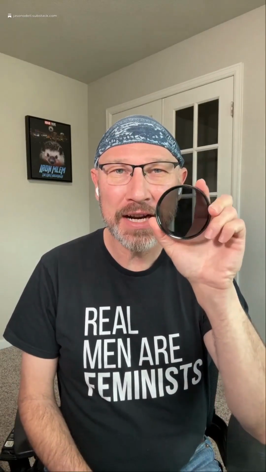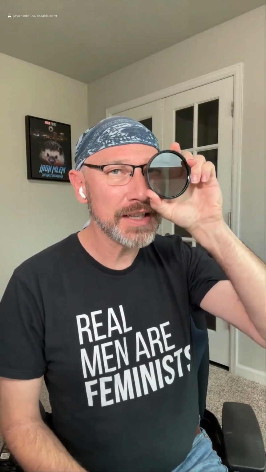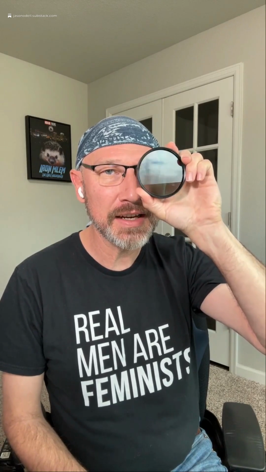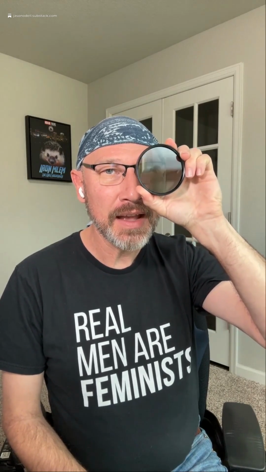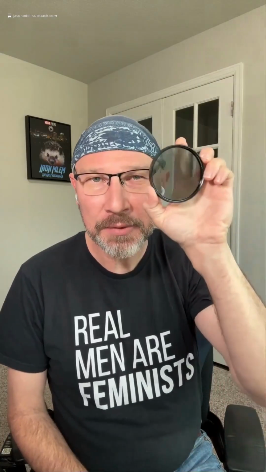So I want to show you a couple of polarizers. This is just a really inexpensive polarizer. I think I got it free with purchase of something. And what you can probably see here is that it really, really reflects the light. Any kind of light hitting this is going to scatter and cause a little glare. So this is a very inexpensive polarizer. Like I said, I didn't buy this one.